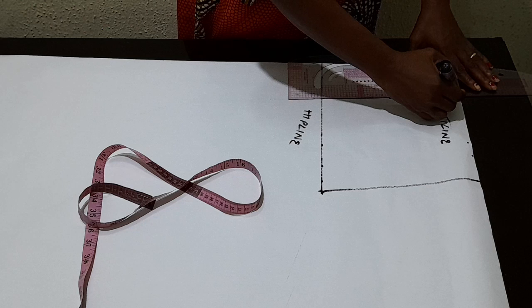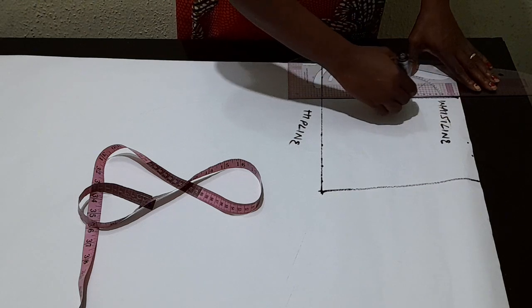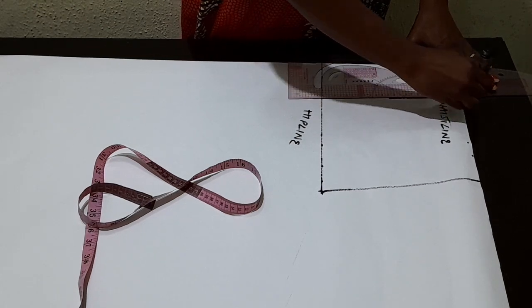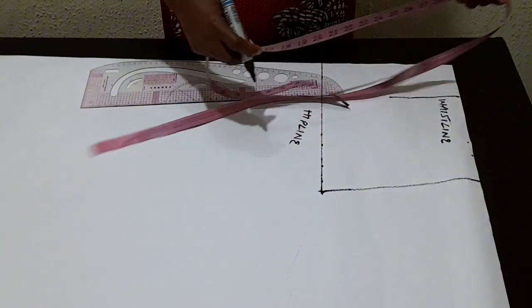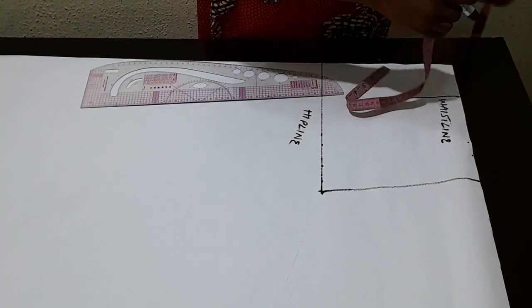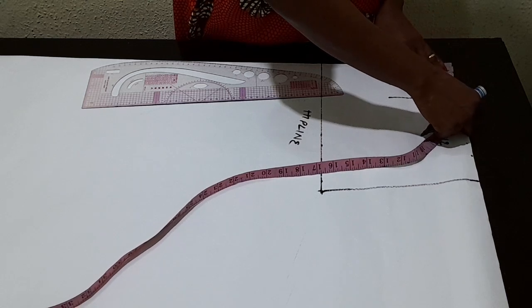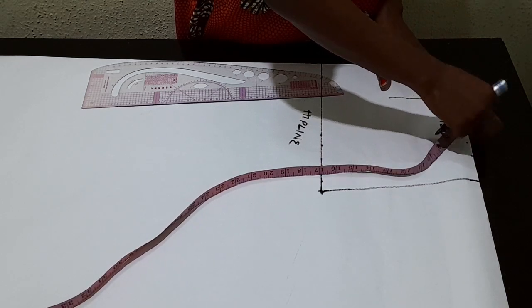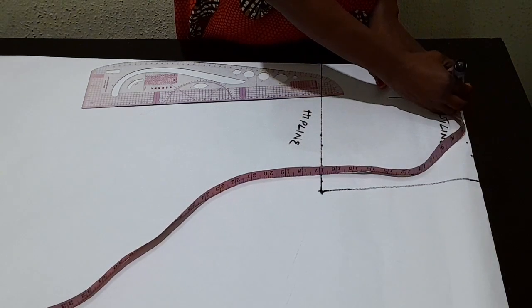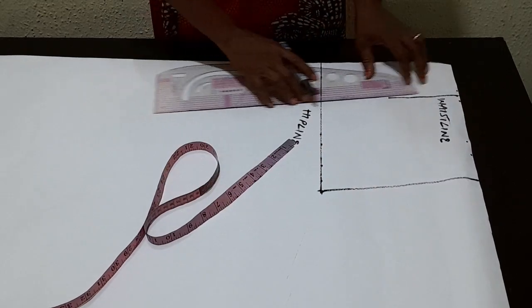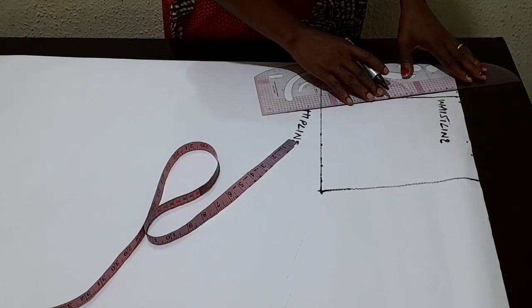Okay, so at the point where you connect it, we are going to go in by 0.5 and we are going to come out by 0.5, right? Okay, 0.5, 0.5. So I'm going to be connecting it now.